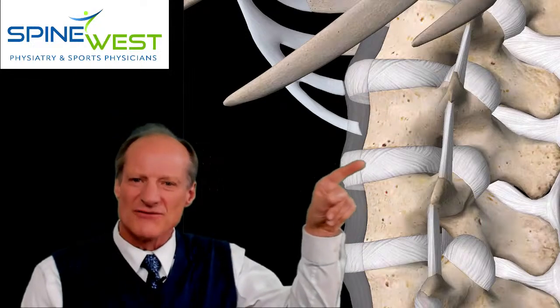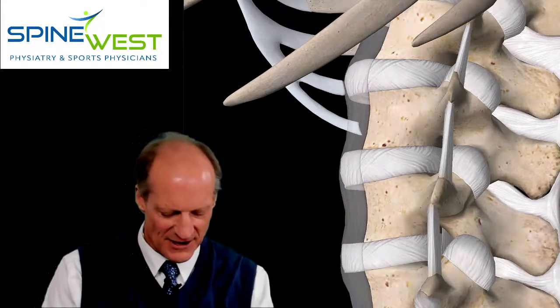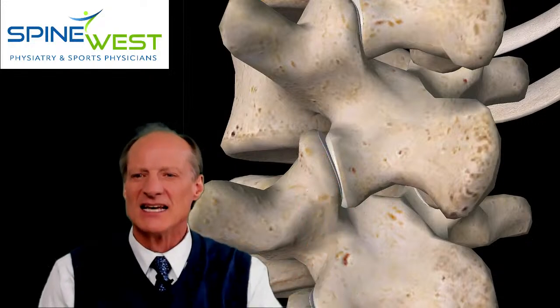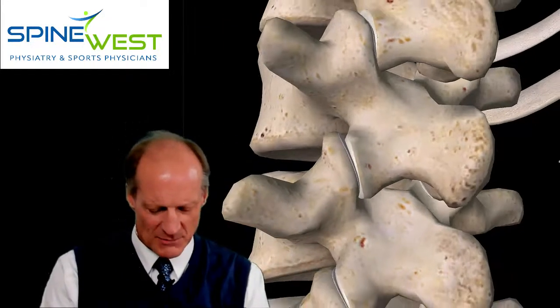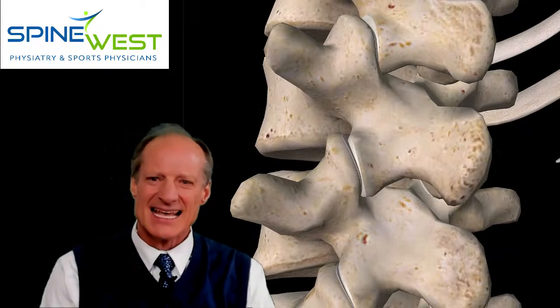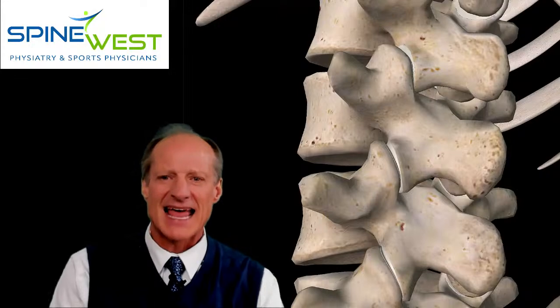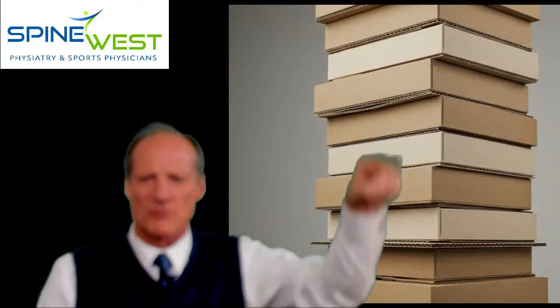So you can see you've got the disc spaces in between the vertebrae here, but you also have these small little joints in the back called facet joints. The fancy word for that is zygapophyseal joint. That's the $100 word that I went to medical school for. But the idea is that the spine is like a stacked set of boxes. If you take a bunch of cardboard boxes, you line them all up and you try to balance them on each other, it gets fairly complicated.